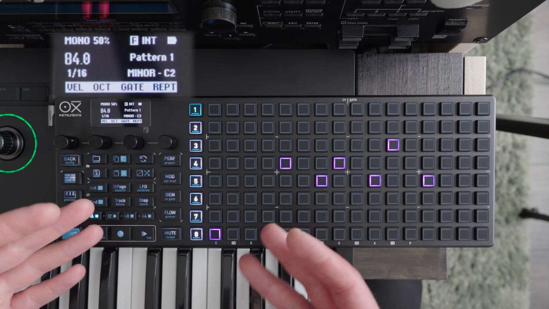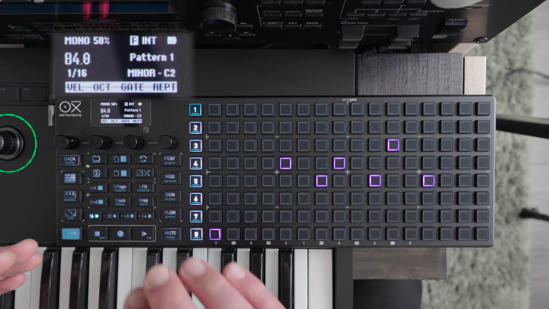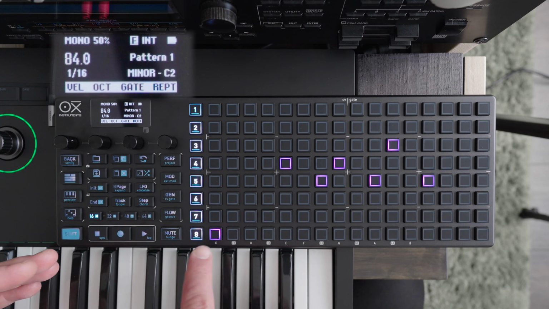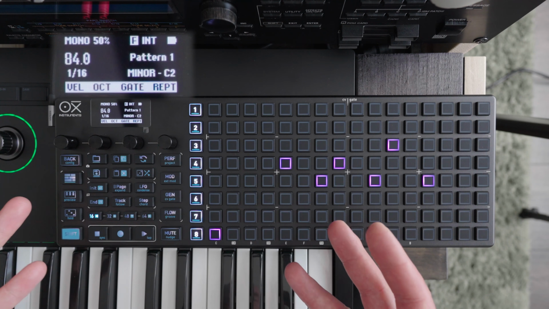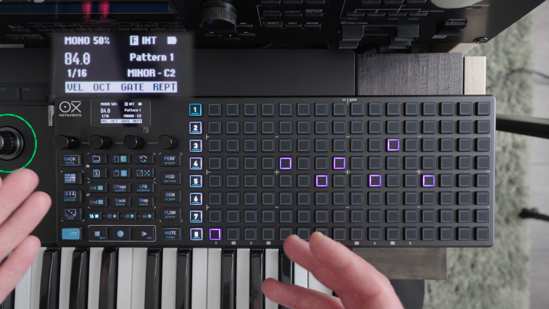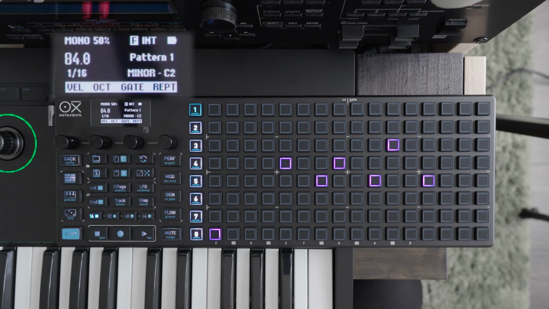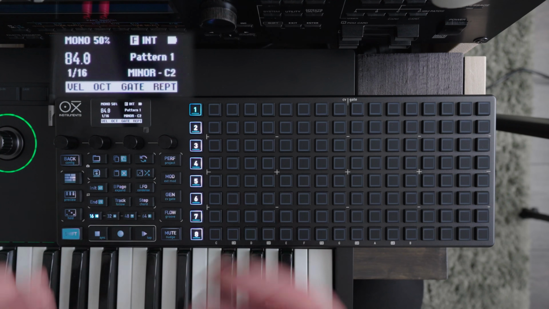Now, as far as I can tell, you can assign flow to as many parameters as you wish in all sequencers at the same time. So you can make some very interesting changes to your whole project with one button. Okay, let's move on to groove.